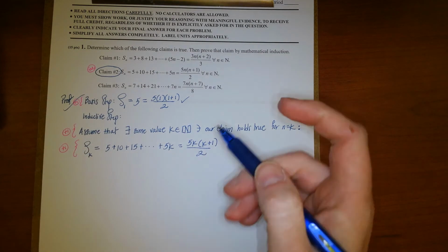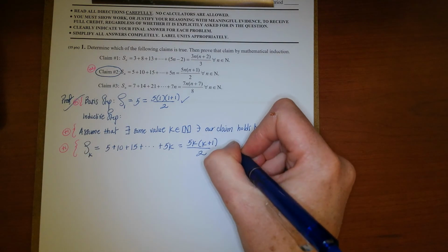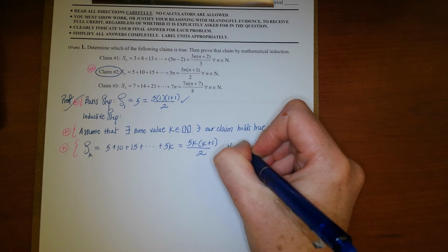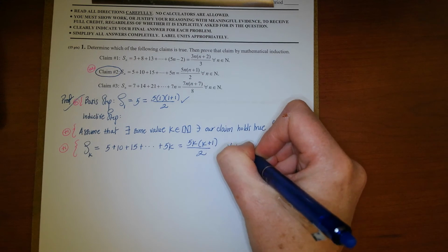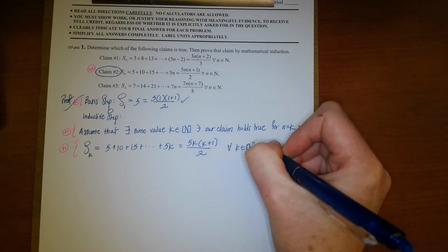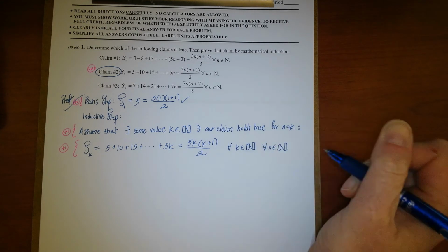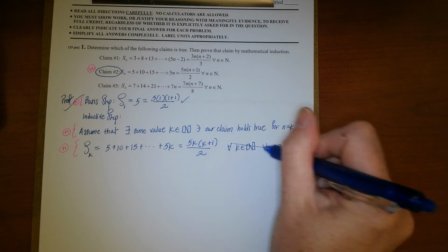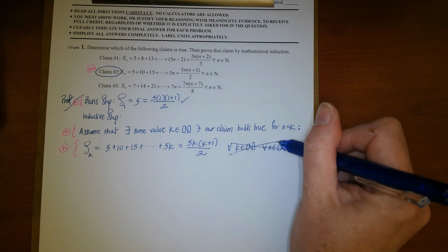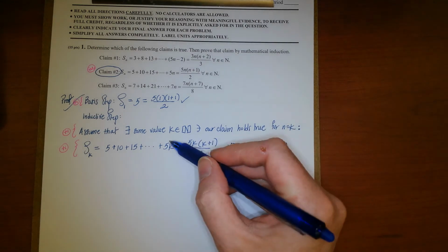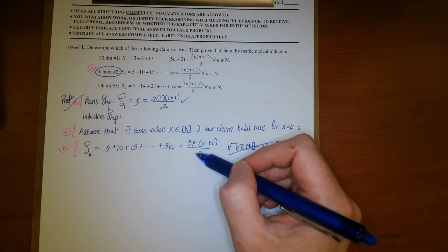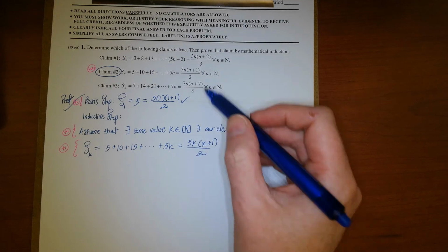Now a note, I noticed that some people have a tendency to say "for all k in N" or "for all n in N" here, and you do not want to say that. That is actually contrary, that's circular reasoning. We're just saying that there's one k value. We're not saying that this is true for all k values, because that would be circular reasoning.